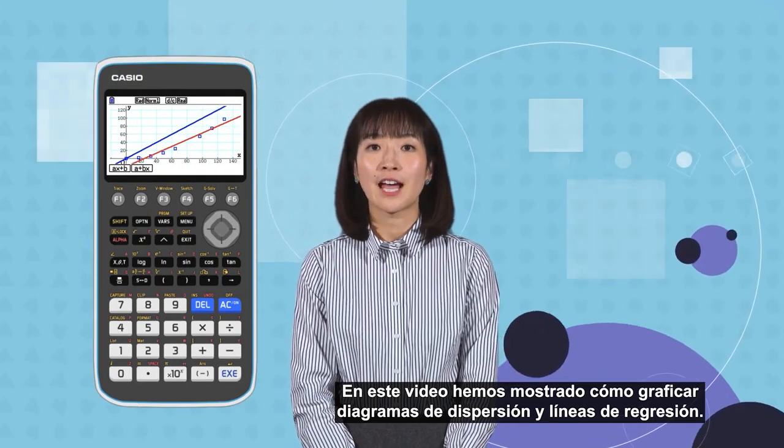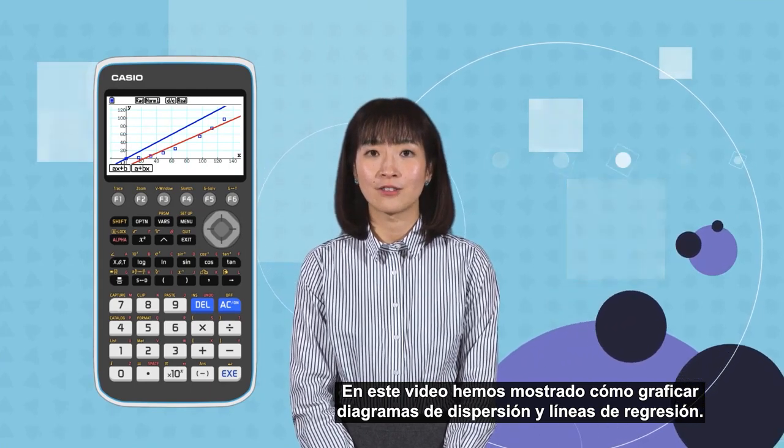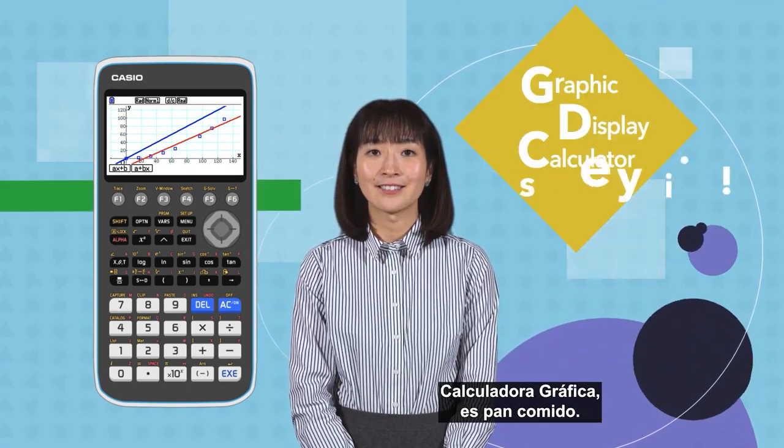In this video, we have shown how to draw scatter plots and regression lines. Graphic display calculator, as easy as pie.